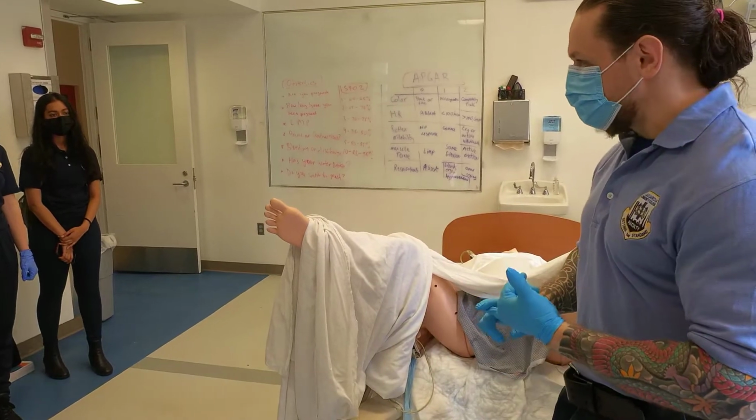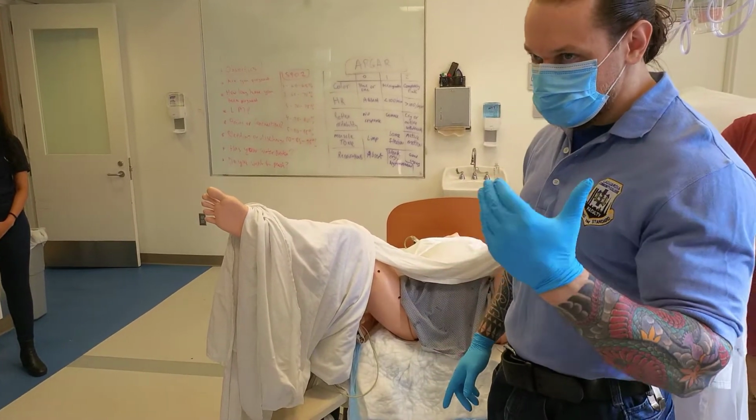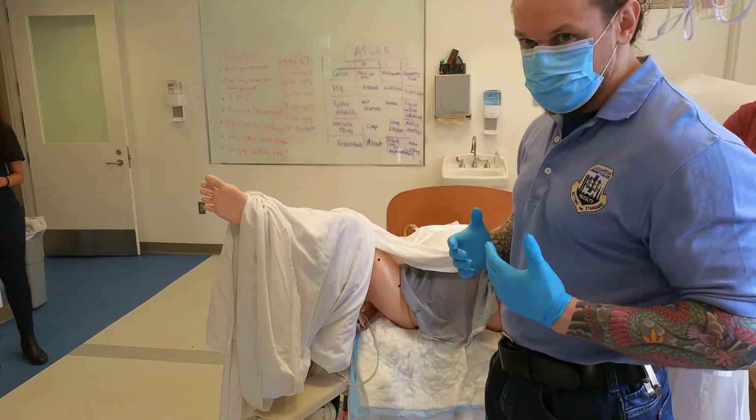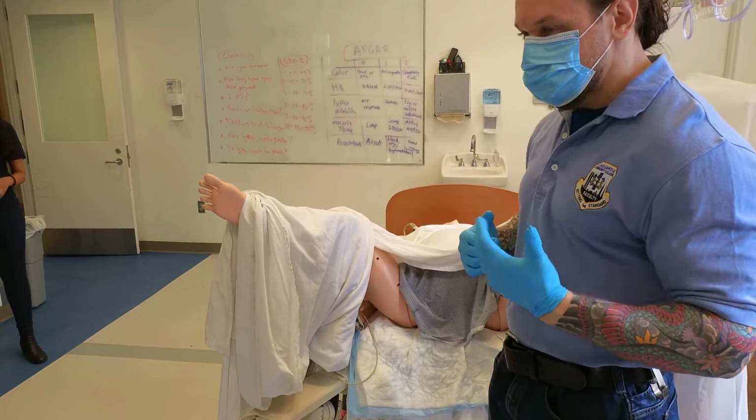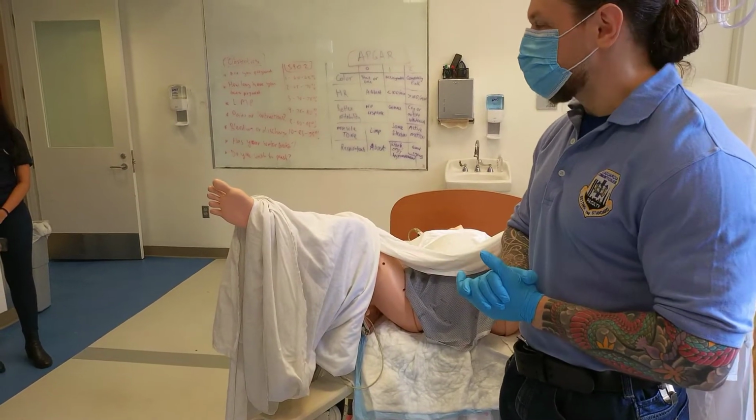So that's breathing. And a good way to assess that, if you remember mnemonics, is DRQ: depth, rate, quality. Depth, how deep I'm taking the breaths in. How fast, the rate, and quality. Am I using accessory muscles? So we've done that. Then we do circulation.